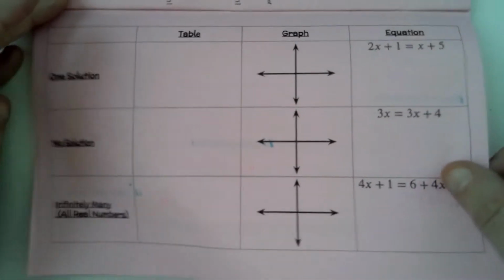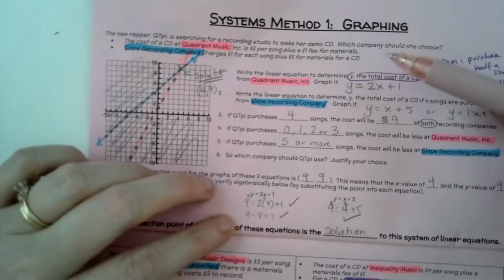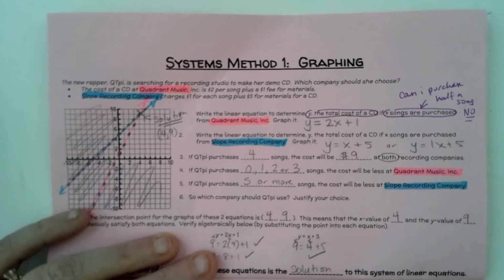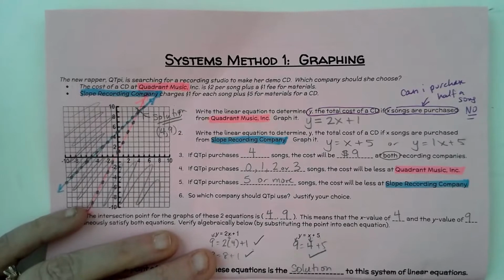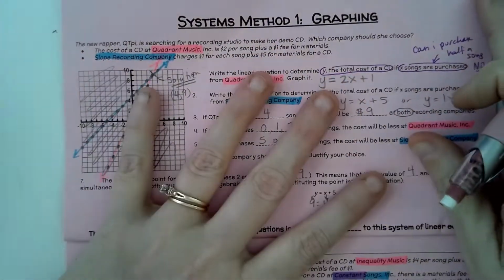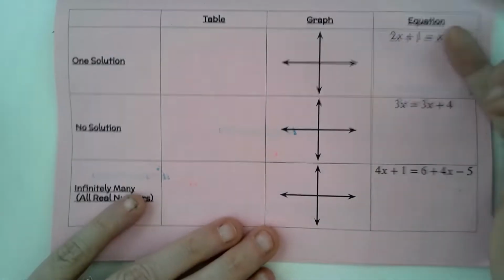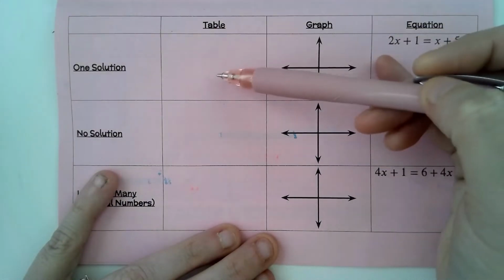So yesterday we went through Cutie Pie, the unfortunately named Cutie Pie's misadventures with trying to get her CD recorded. So today we're going to take the next step on that, and we're going to talk about the different types of solutions. We already talked about them, but I want to summarize what they look like so that if you see a table, you know what you're looking at.